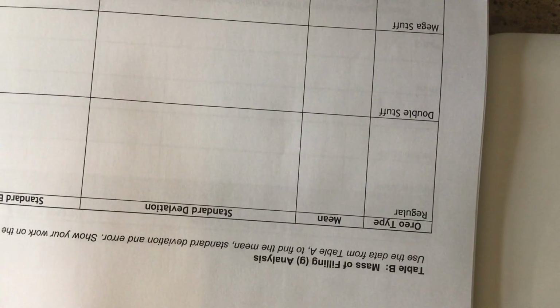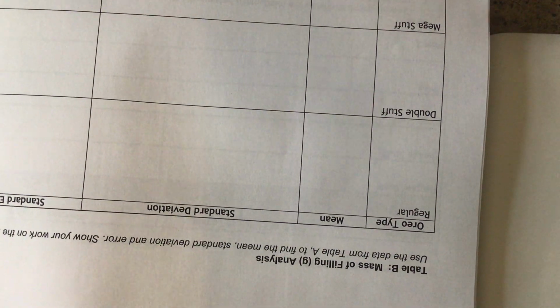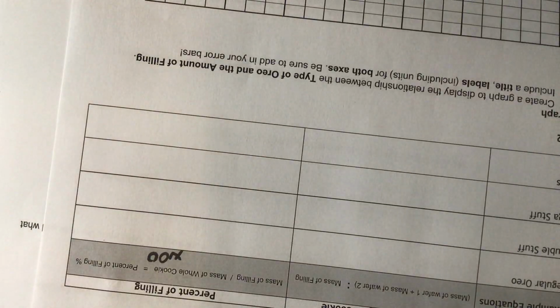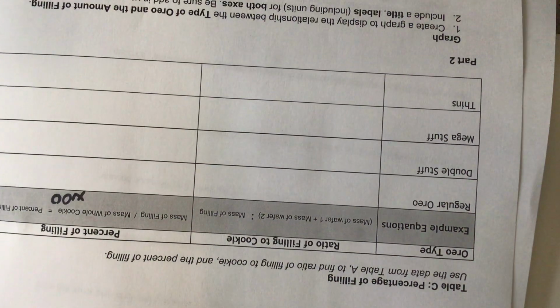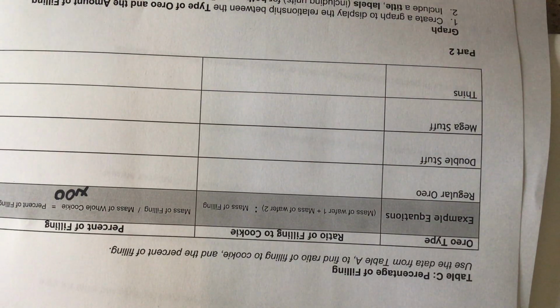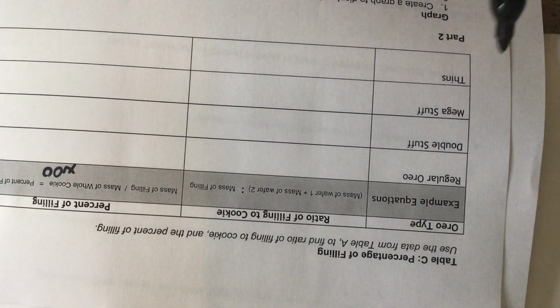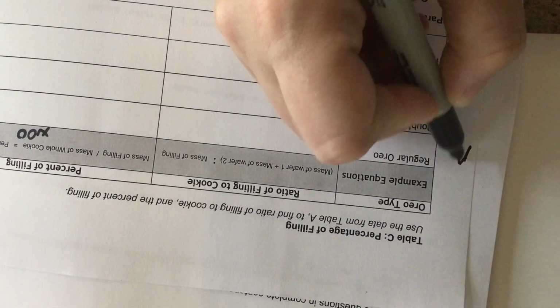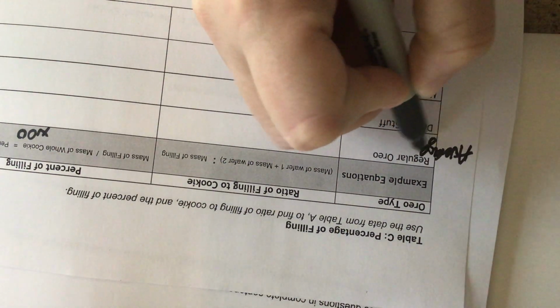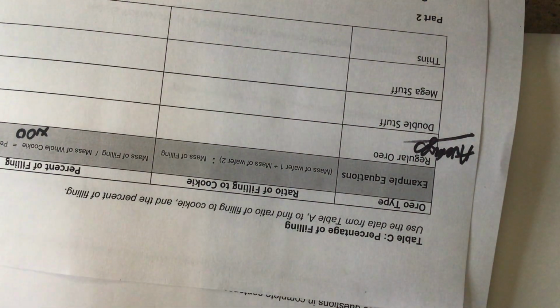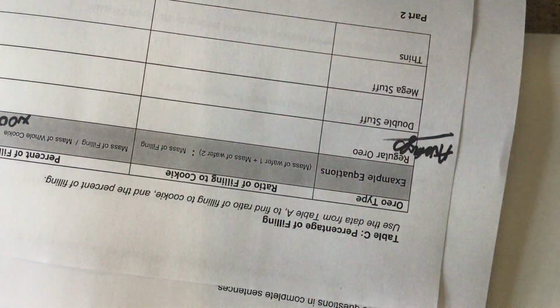The other 2 data tables that you'll see here, table B, this is for your mean, standard deviation, and error. On the next page, you'll see we have data table C. This is for coming up with a ratio of filling to cookie and then the percent of filling in each cookie. You're going to want to use the averages for this. So take the averages that you calculate from table A to do these, okay?